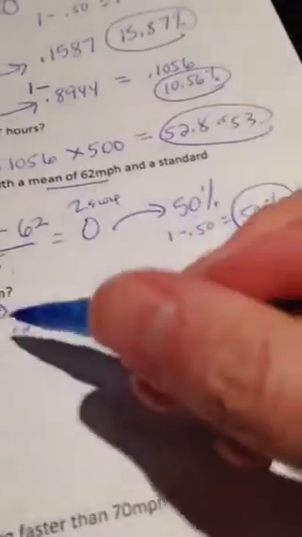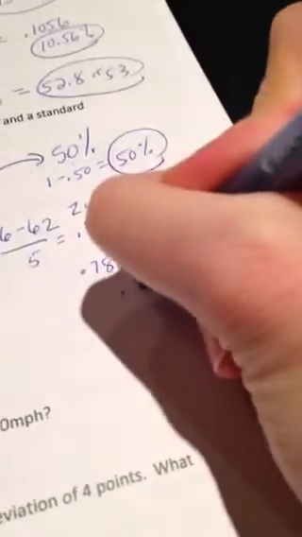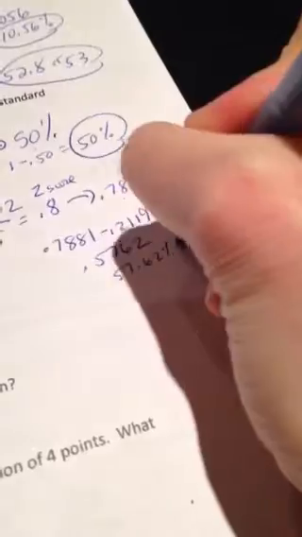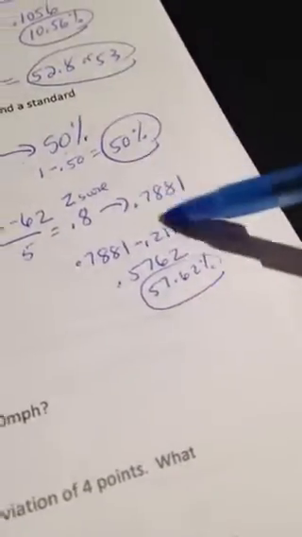Okay, so once you get these two areas, if it says between, you just subtract the bigger one minus the smaller one, and you'll get 0.5762, or 57.62%. So that's the percent that's scored between 58 and 66.